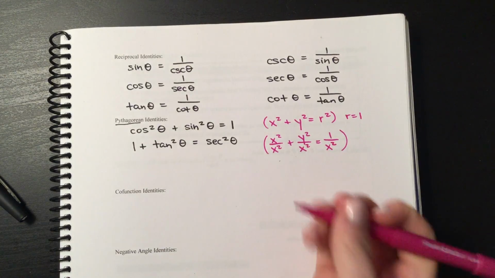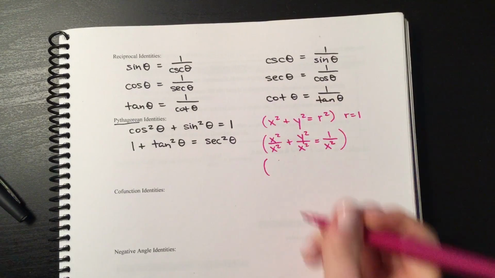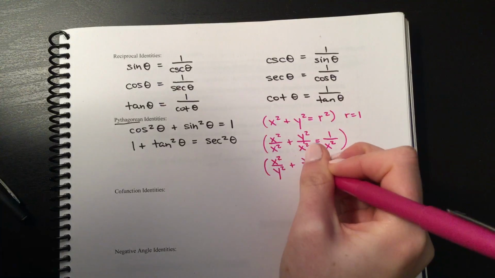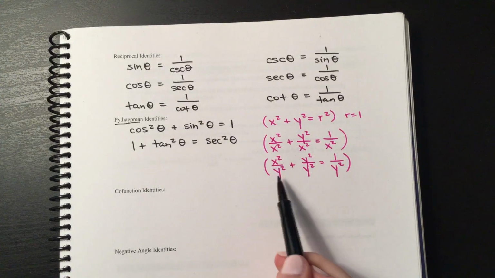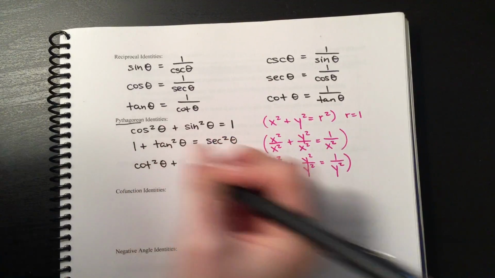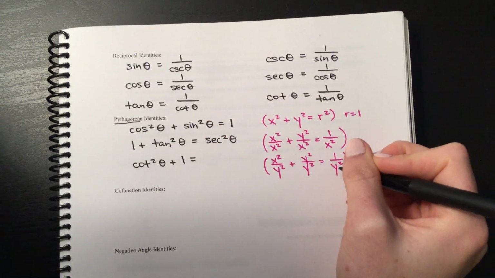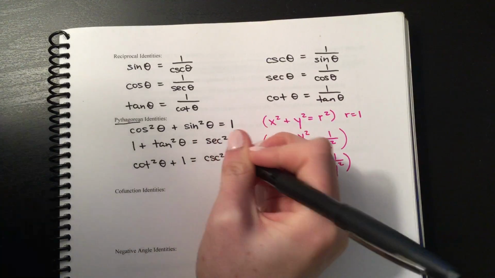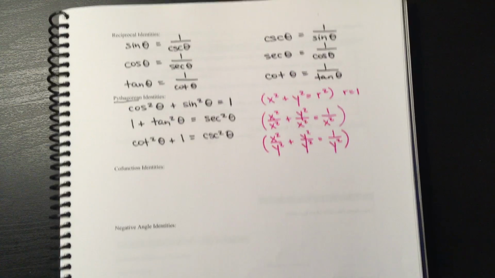Third Pythagorean identity, again, I'm writing the explanation over here in pink. If I start with this original one, knowing that r is 1, and then divide everything through by y instead. So if I divide this through by y squared, I'm just dividing every single piece by y squared, and then I'm going to write what that becomes. So x over y is cotangent, plus, of course, this reduces down to 1, just like this did. And then the reciprocal of y, that's the reciprocal of sine, which is cosecant. So these three are known as your Pythagorean identities. They come from just manipulating the Pythagorean theorem.